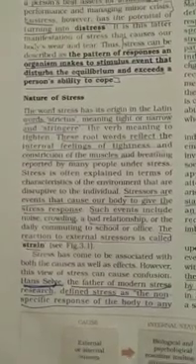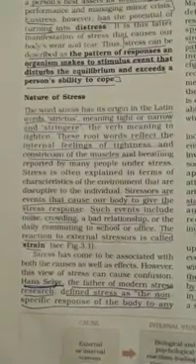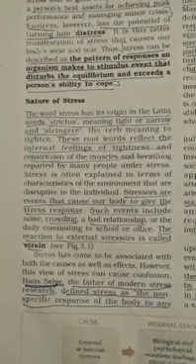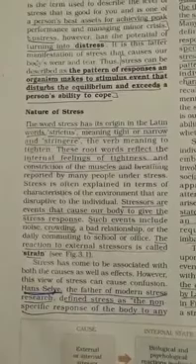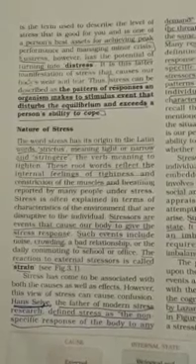Now children, if we talk about the nature of stress, the word stress has its origin in the Latin word strictus, meaning tight or narrow, and stringere, the verb meaning to tighten. These root words reflect the internal feeling of tightness and constriction of the muscles and breathing, reported by many people under stress. Children, it is believed that when people suffer from stress, their internal functioning gets affected.